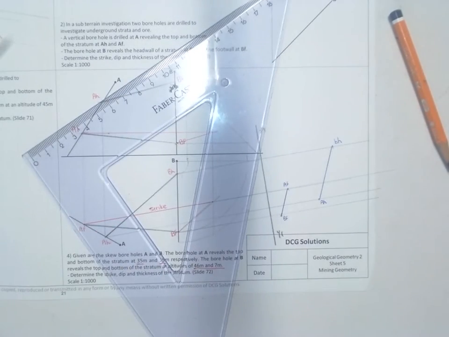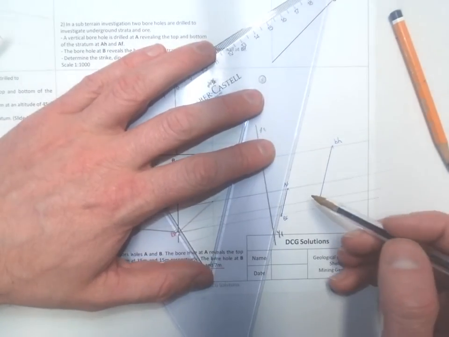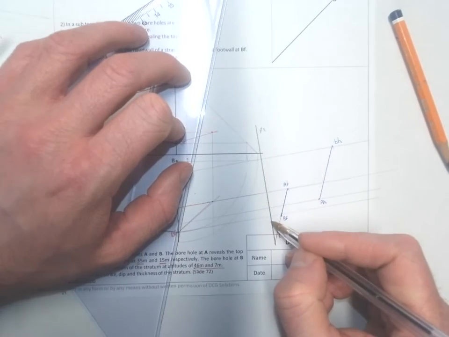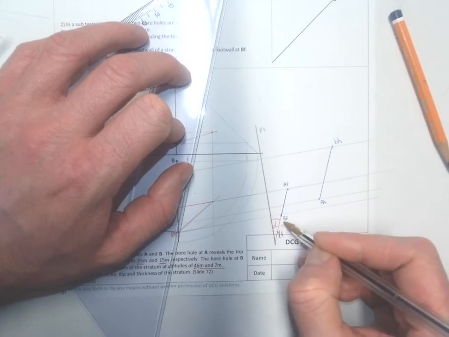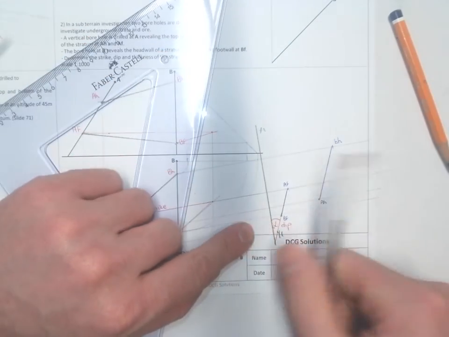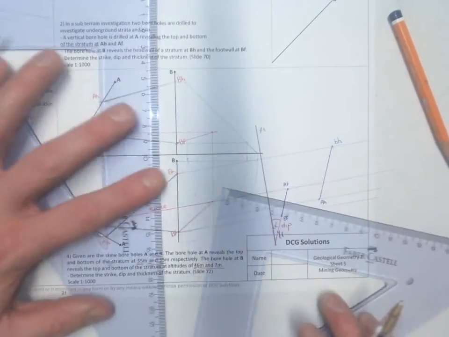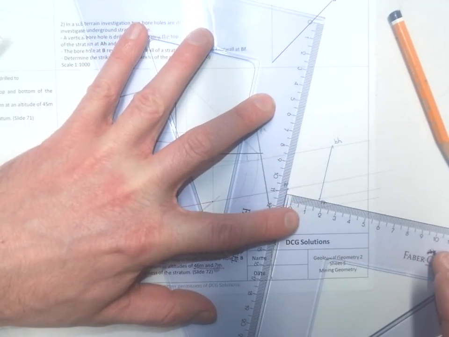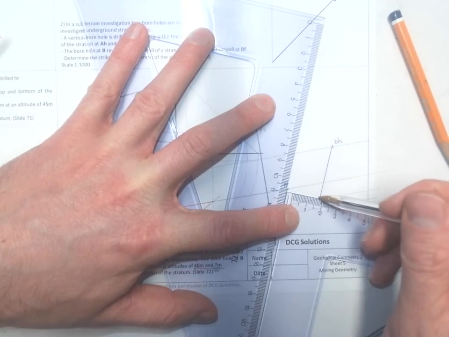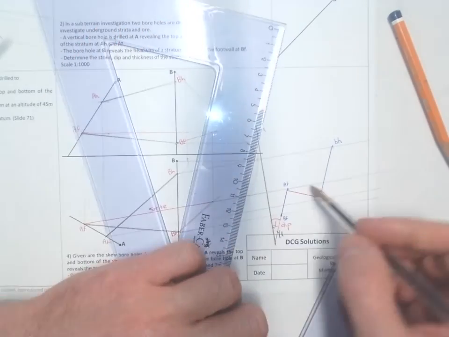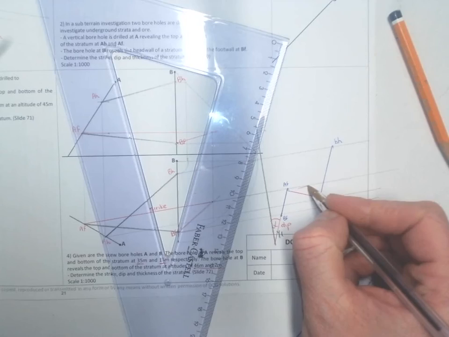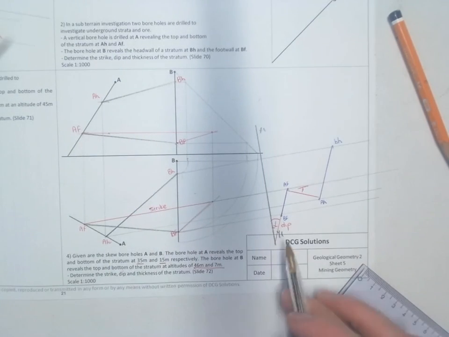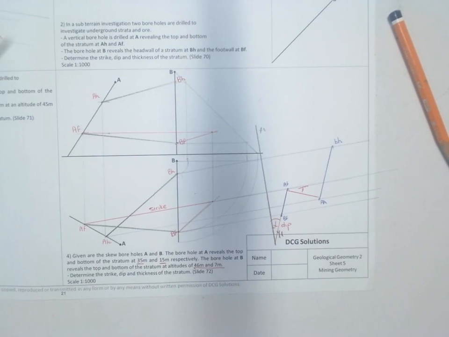To get the dip, we can just extend this line out. Make sure and label it. That is your dip. That's the angle it makes. To get the thickness, we draw a line perpendicular anywhere between the two, between the head wall and the foot wall. Label that T. That is our thickness. So we have our strike, our dip, and our thickness.